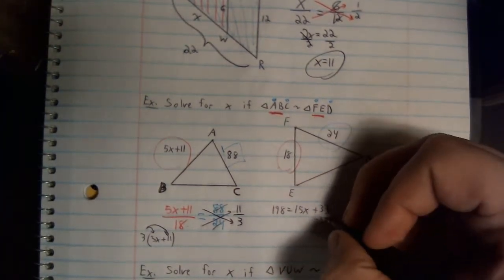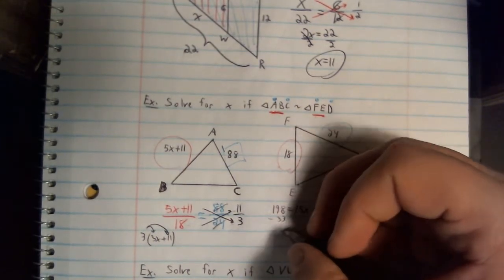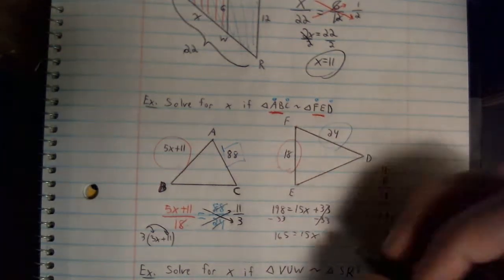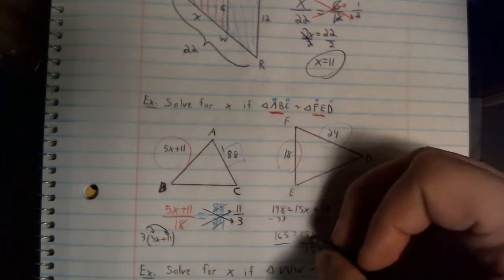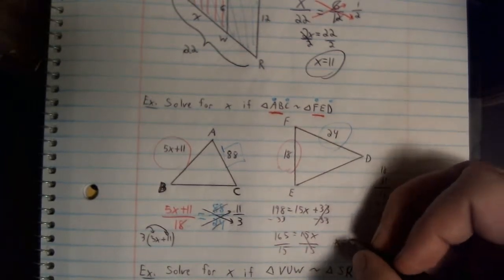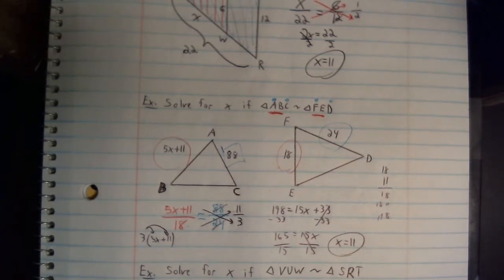I'm going to subtract the 33 from both sides. That's going to give me, let's see, 165 equals 15x. If I divide by 15 on both sides, well, that looks like 11. So the missing value of this problem is 11.